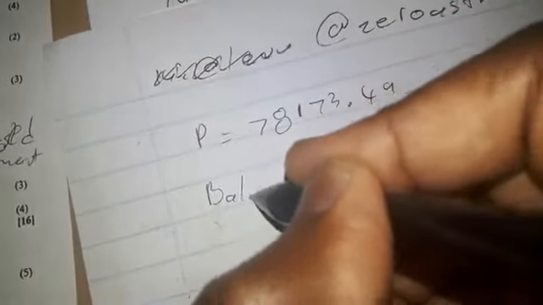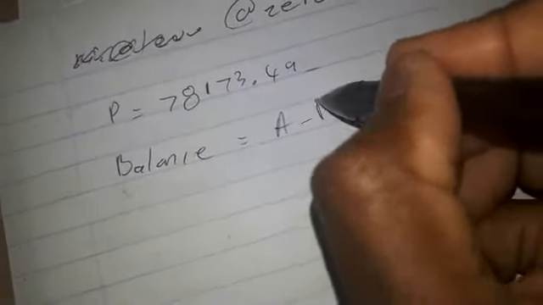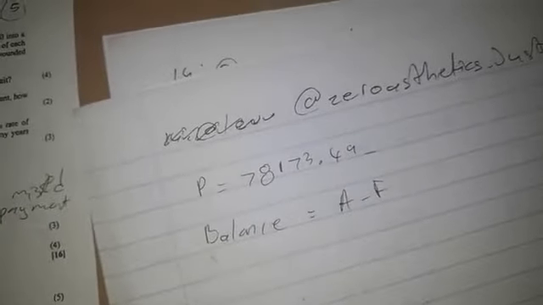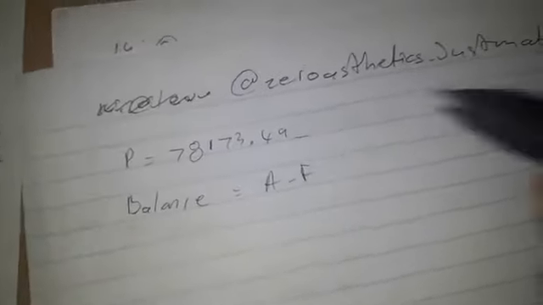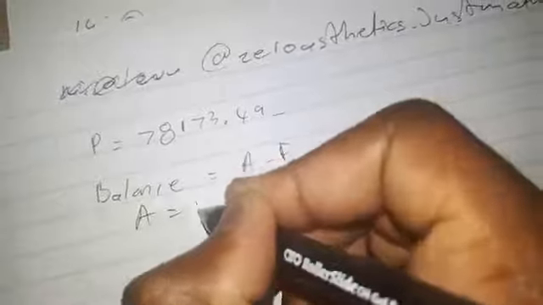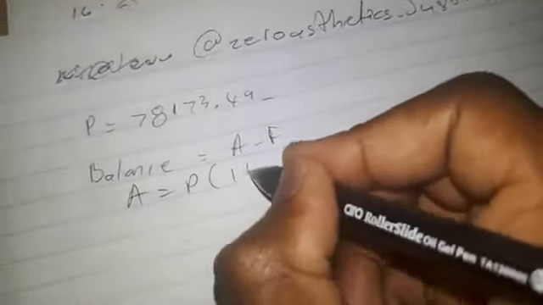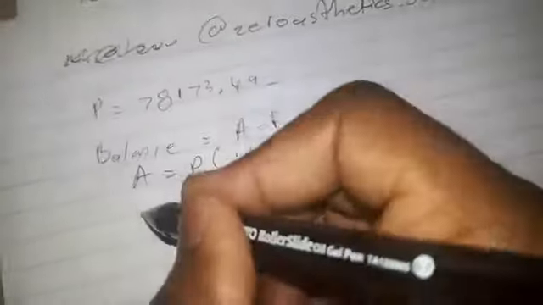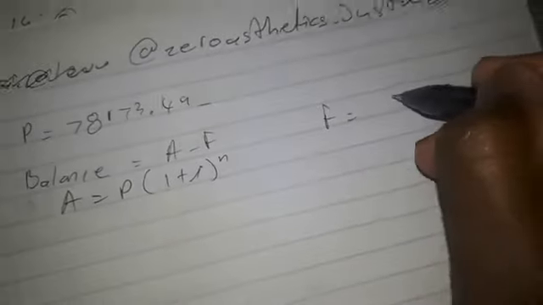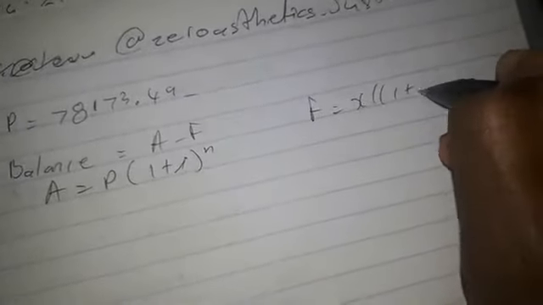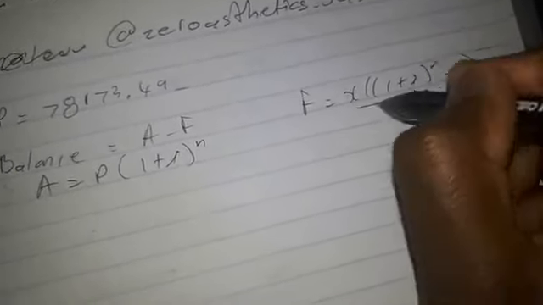payments for 5 years. So remember, your balance will be equal to A minus F if you are working with the number of payments that have already been made. So A here refers to the compound interest formula. A is equal to P times (1 plus i) to the power of n. F here refers to the future value annuities formula: x times ((1 plus i) to the power of n, minus 1) over i. Let's get these two values first.